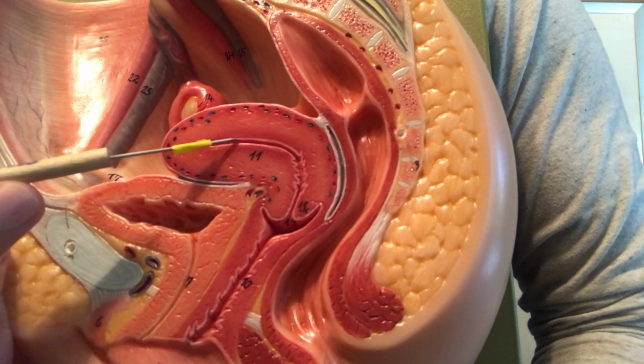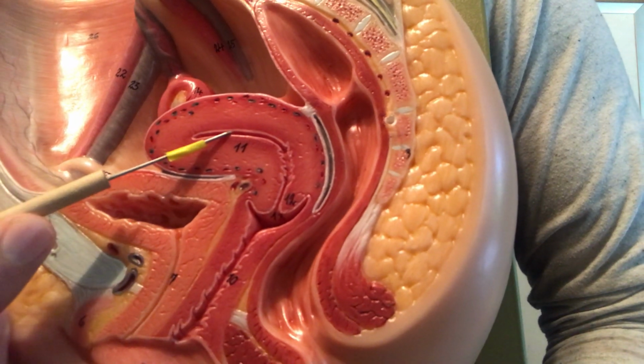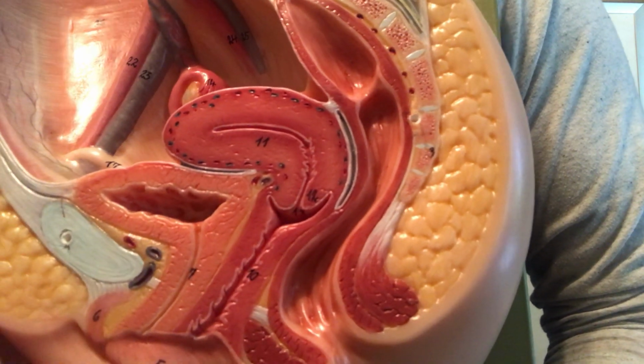Not the space, not the gap. I've kind of been pointing at that, and that's not my intention. Just the very inside layer where the epithelial tissue is found would be the endometrium.